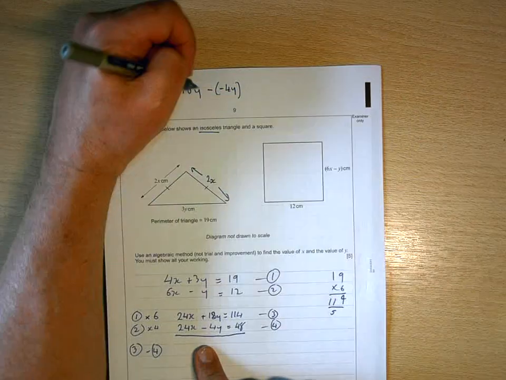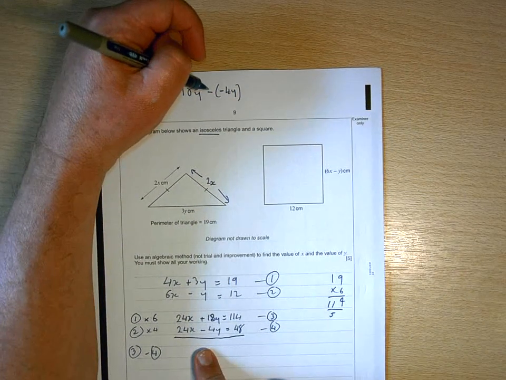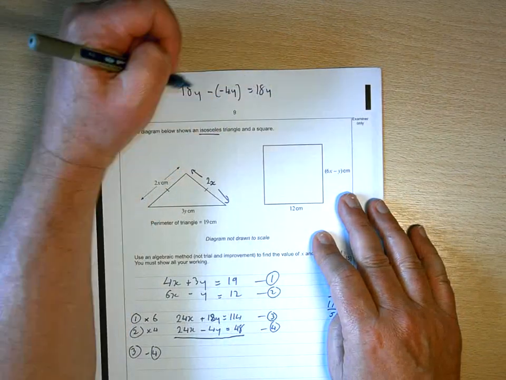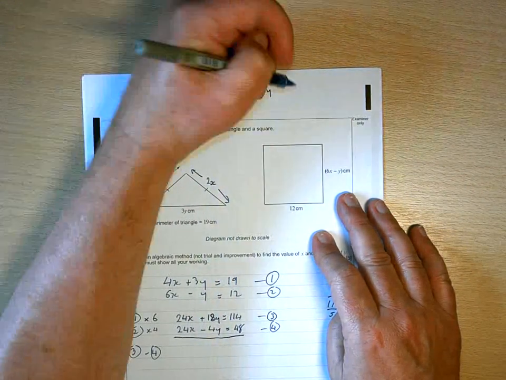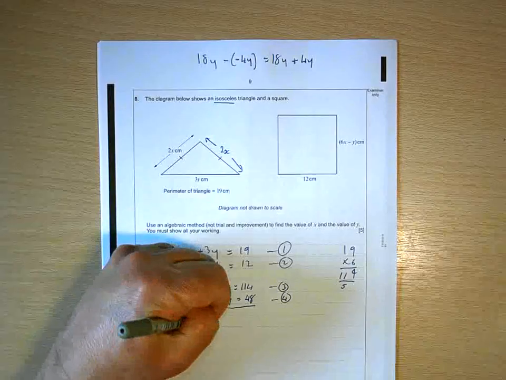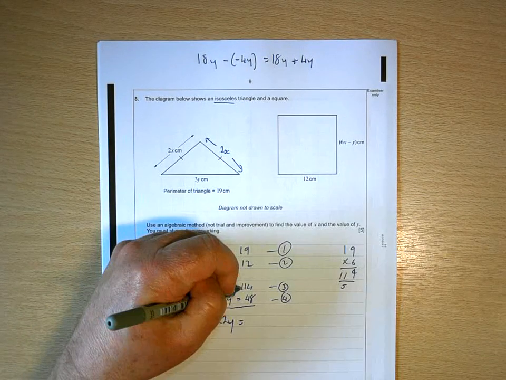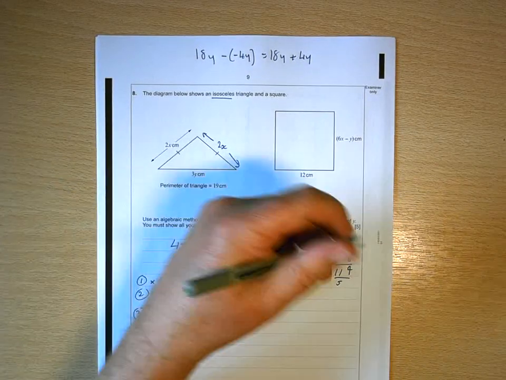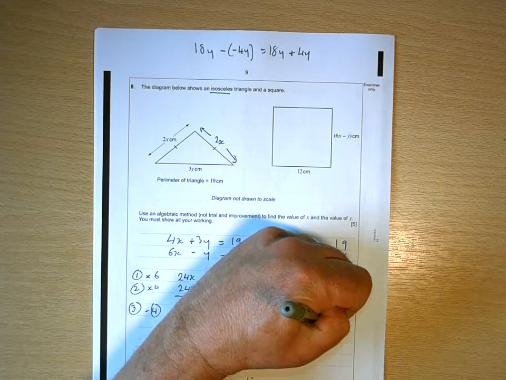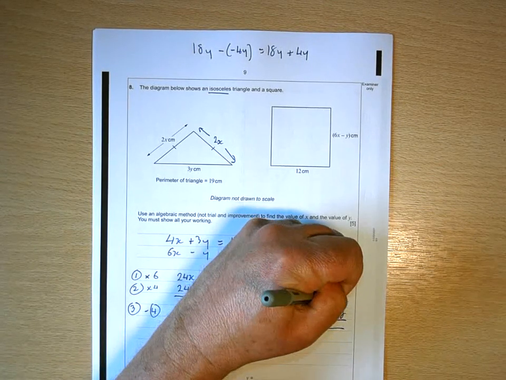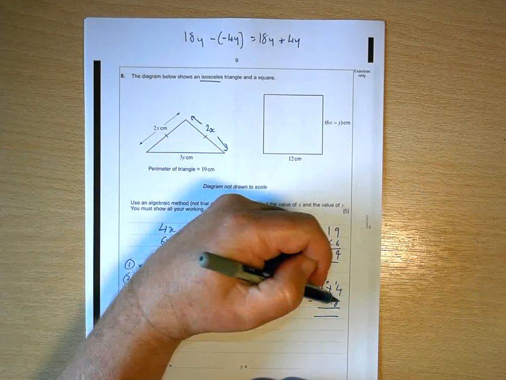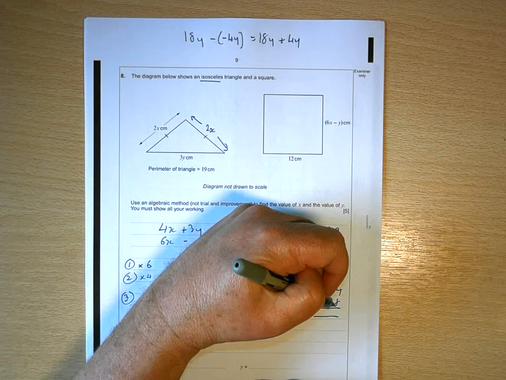So 18y take away minus 4y is the same as 18y, minus minus makes it plus. So you end up with 22y, and then 114 take away 48. So we need to borrow from there, and we end up with 66.